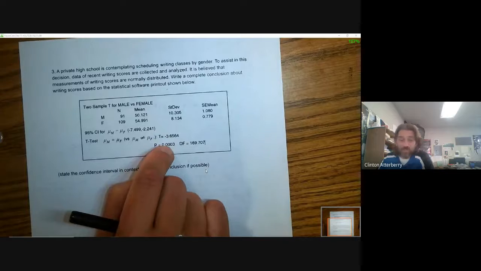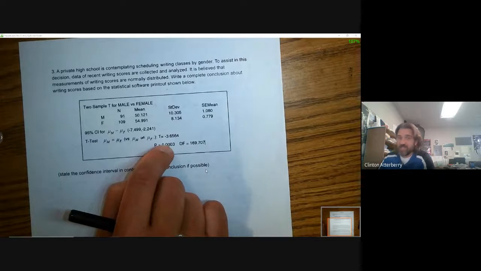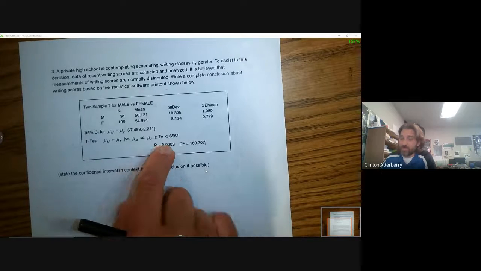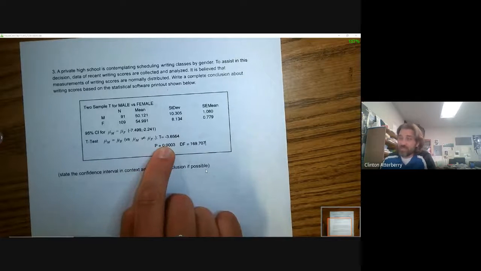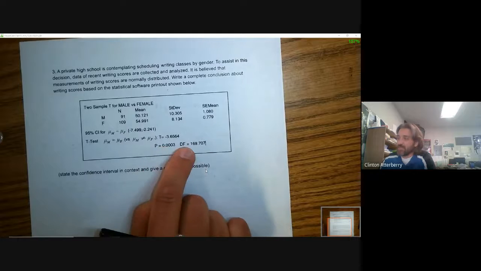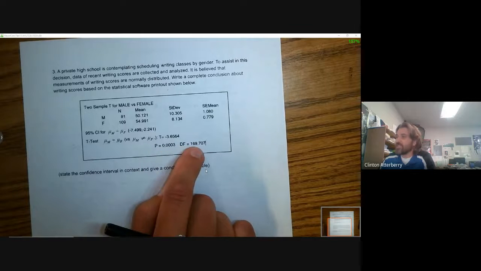Our p-value is 0.0003. It's a small p-value. Remember that thing about 5 cents, 0.05. If it's less than 0.05, you have evidence to reject the null hypothesis. And our degrees of freedom is 169.707.